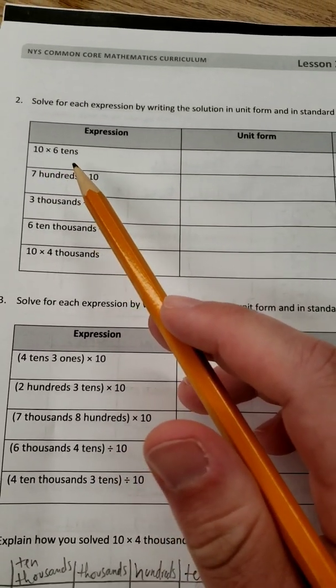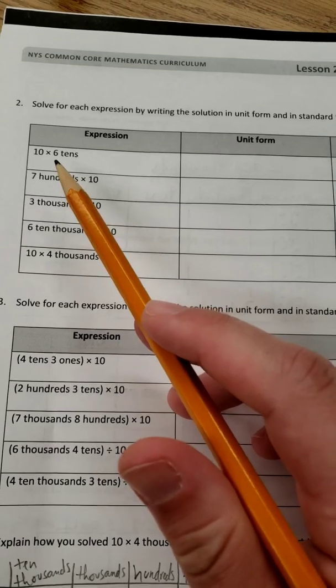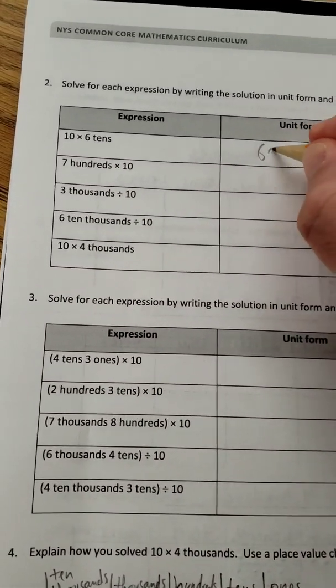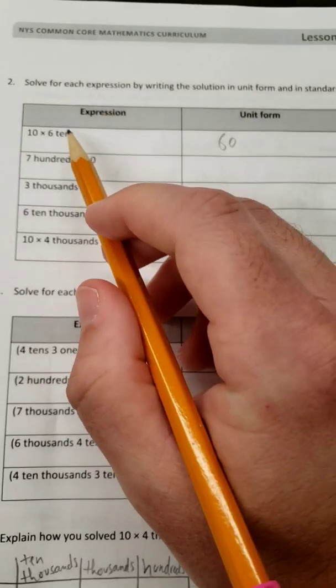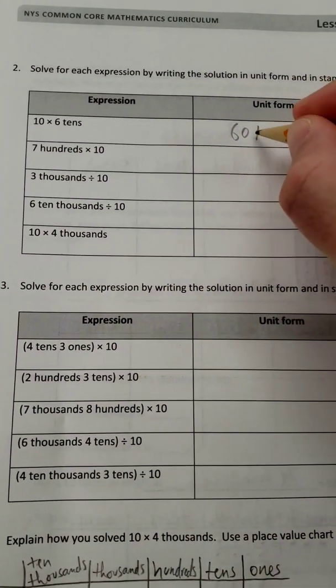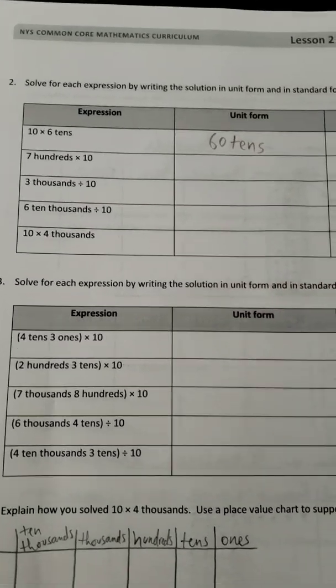10 times 6 tens. Okay, so 10 times 6, I know that that's 60. And here we have our unit is 10. So we have 60 tens.